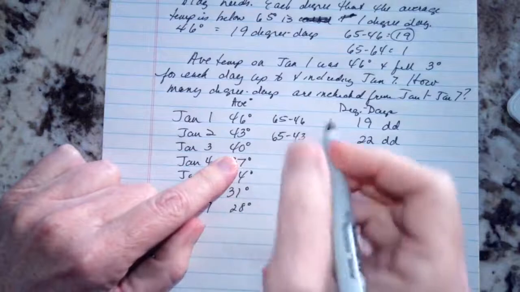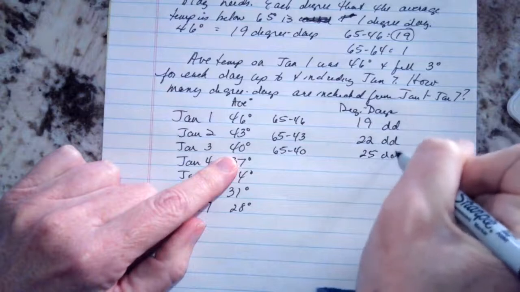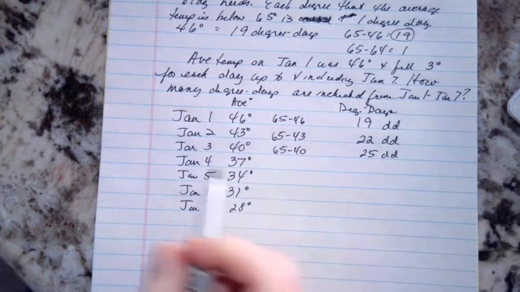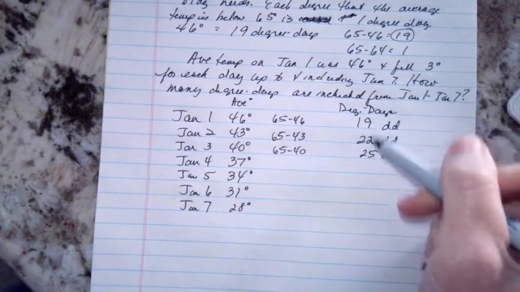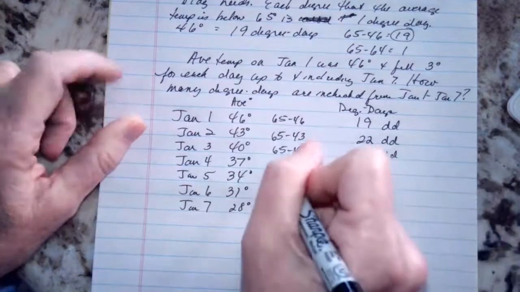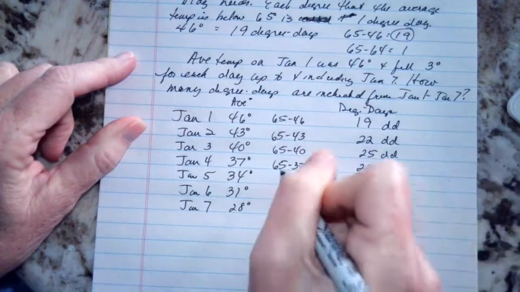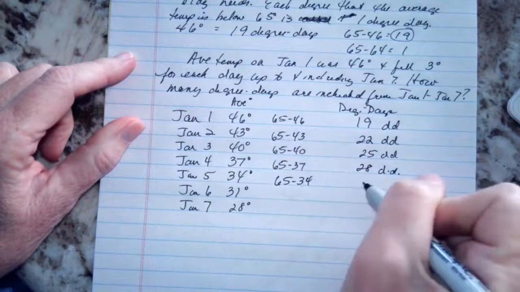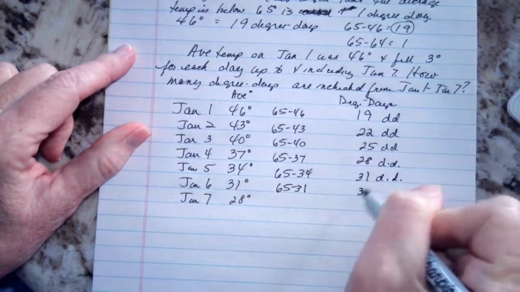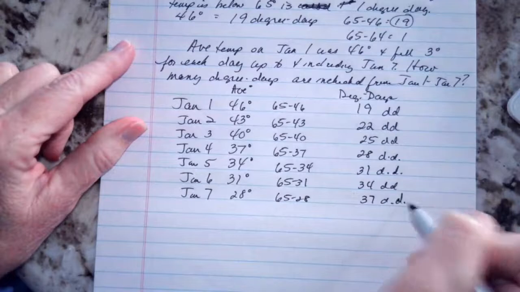January 3rd, it was 40 degrees. It was even colder. So how much capacity does the building need to have? 25 degree days. It's going to have to worry about a capacity of 25 degree days just for January 3rd. And you can see these are going up 3. As it gets colder, the heating capacity requires more work. So 65 minus 37, that's going to give us 28 of those degree days, etc. 65 minus 34, it's going to be 31 of them little suckers. We've got 34 of them, and then we've got 37 of those degree days.